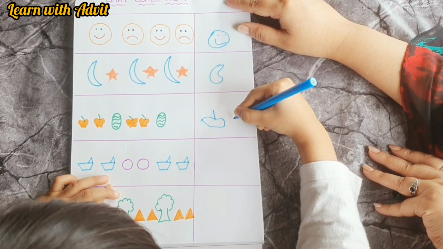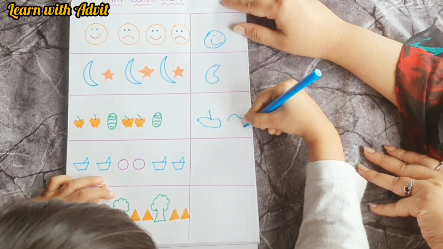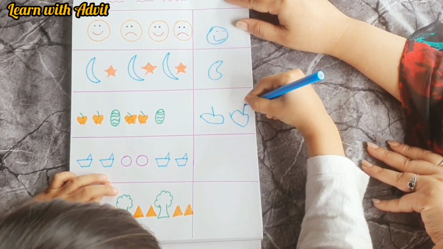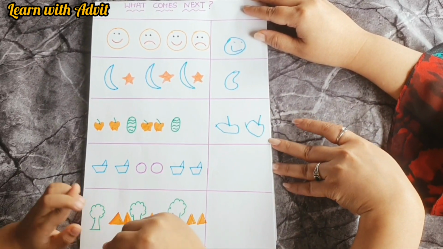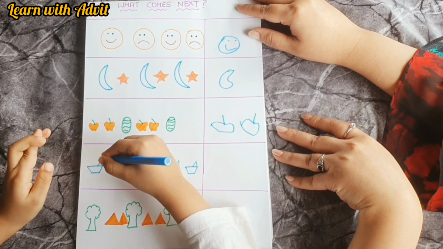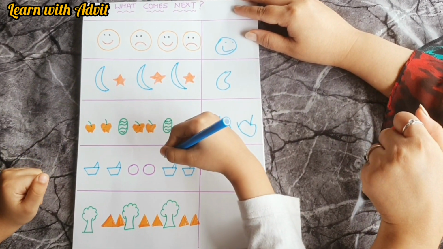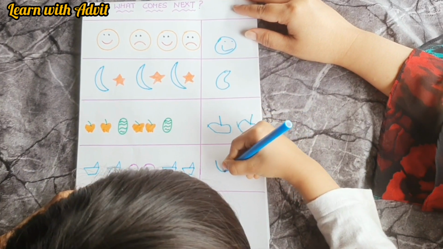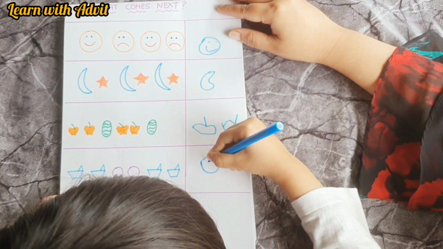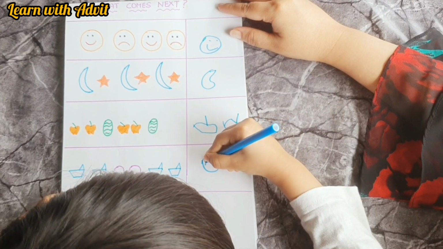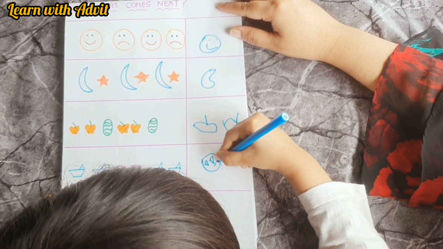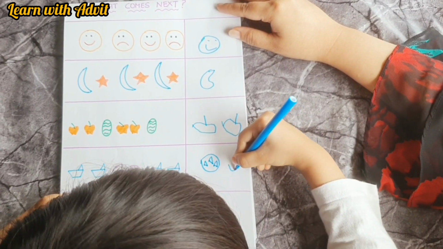Oh, so big, an apple. I'm ready to draw big apples. Okay. Next one. Here I have ball, ball, ball, ball. I'm going to draw a soccer ball then. Okay, draw the next one. Another soccer ball.